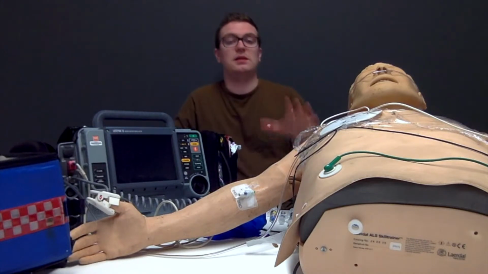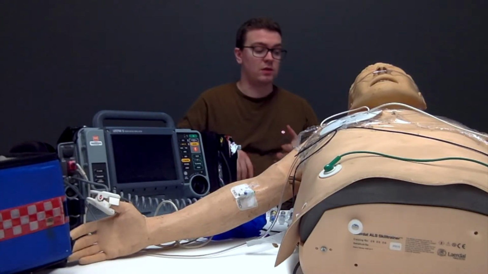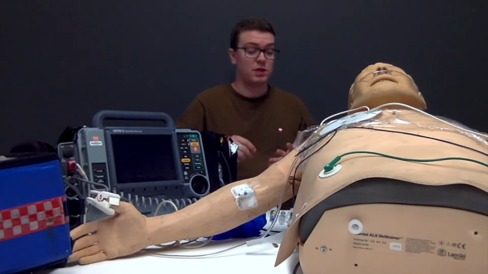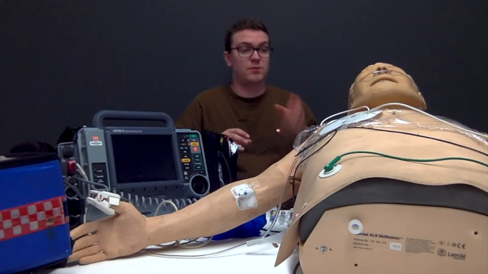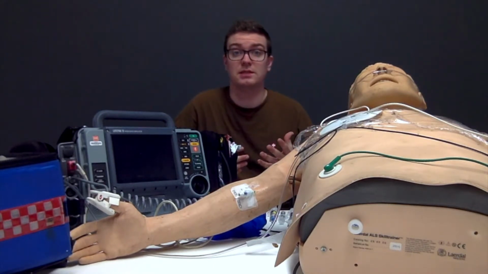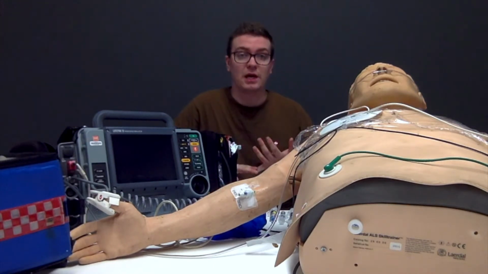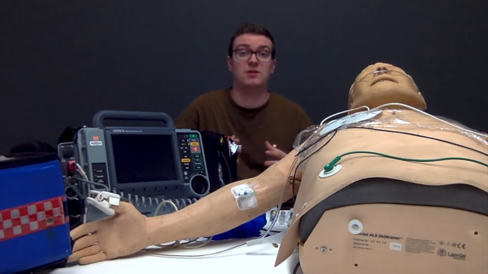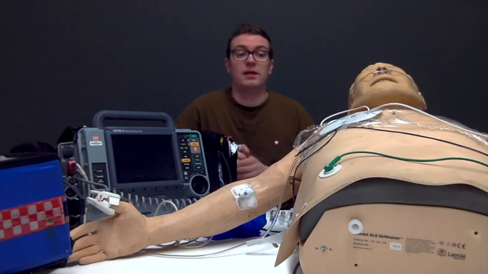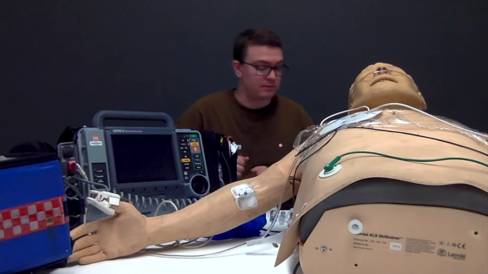You want to obtain a detailed history from the patient. So you're looking at comorbidities that may affect the medication that you're going to use. You're looking at previous anesthetic administration, particularly if they've had poor responses to anesthetics in the past. You want to look at the medications and see if there's going to be any interactions between the medications you're going to be giving as well as the medications that he's already prescribed, perhaps.